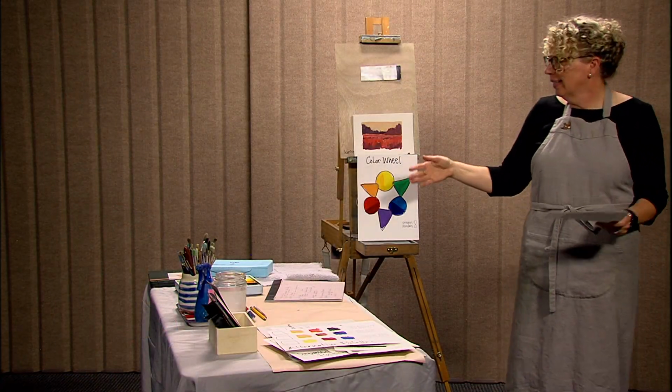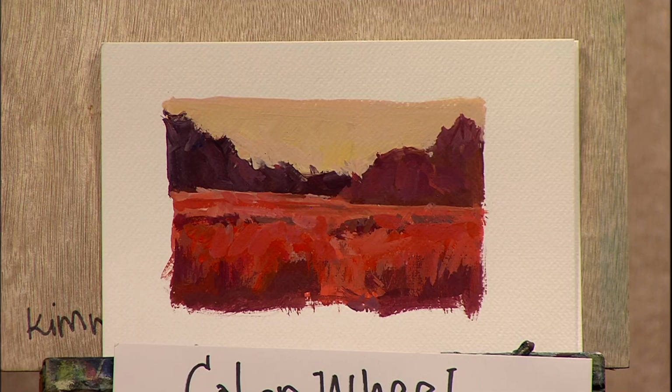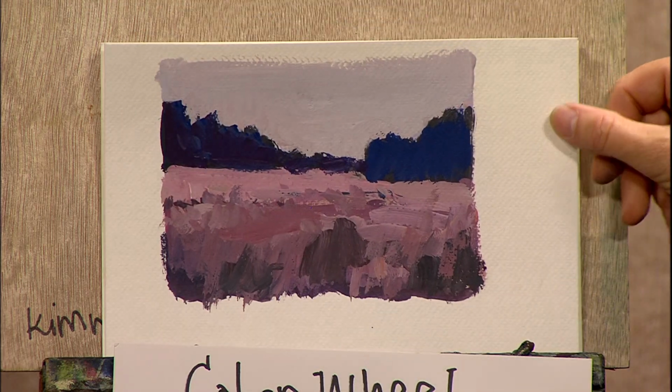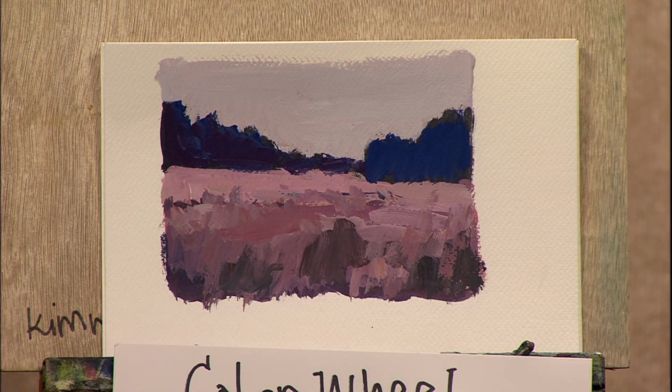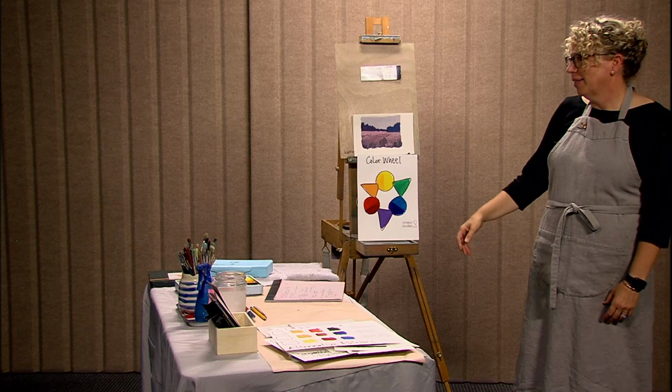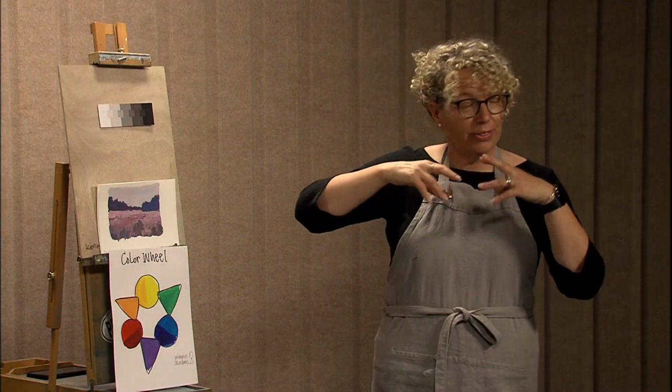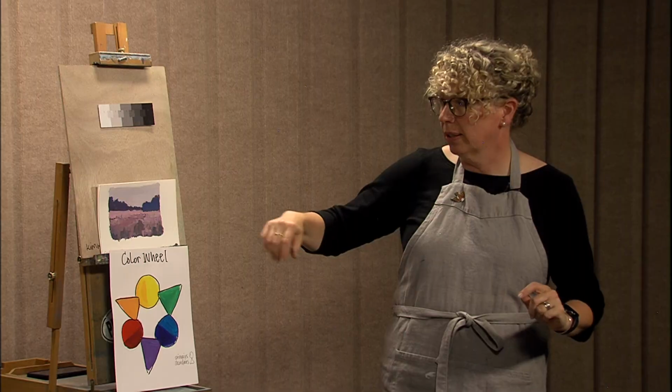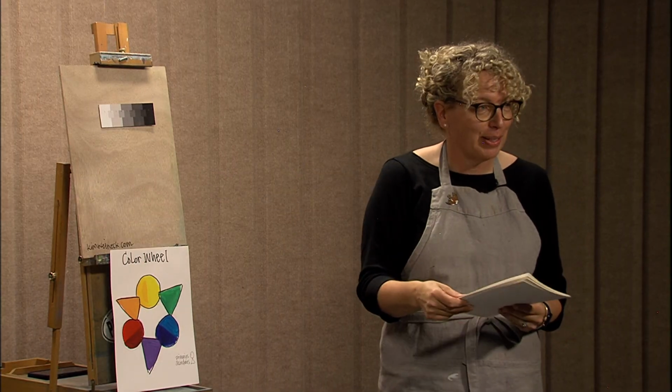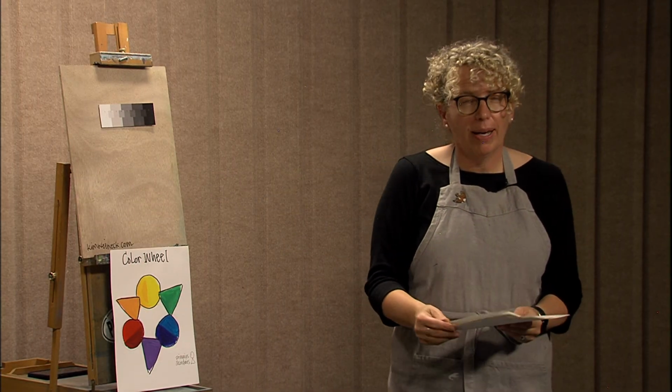I don't know that it would be restful. It's fiery, right, and warm. But this is tranquil, very nicely relaxing. So color is just such a huge topic, and I love talking about it. In fact, my bio at one point talked about how I loved to discuss the science of color.